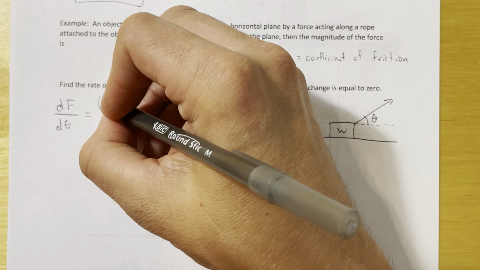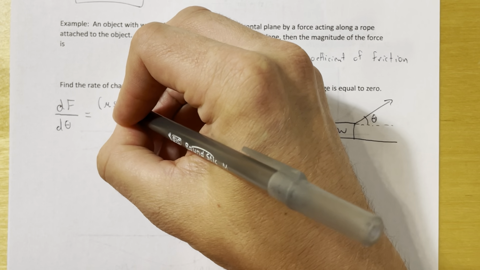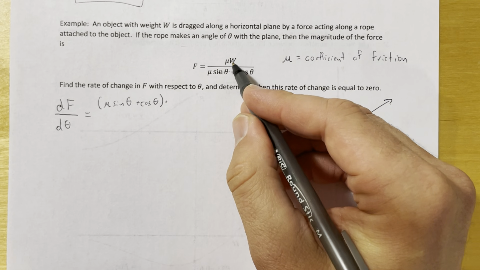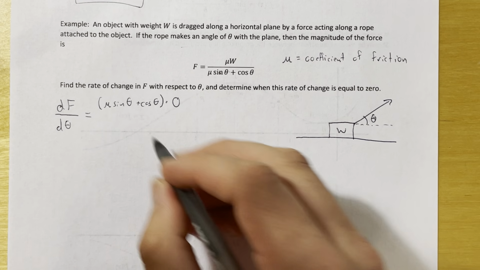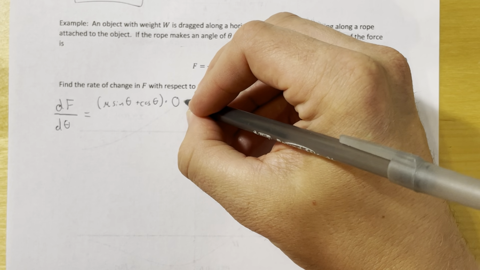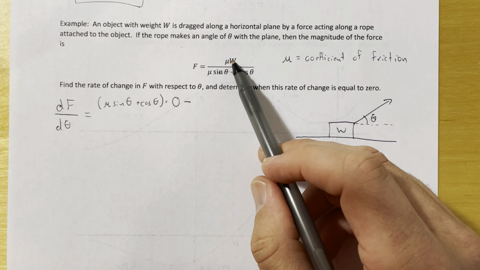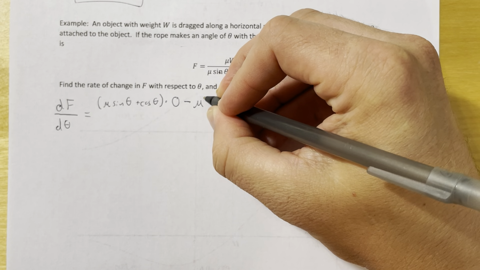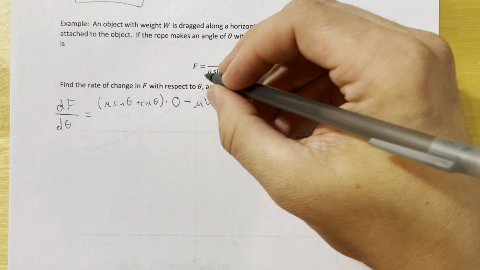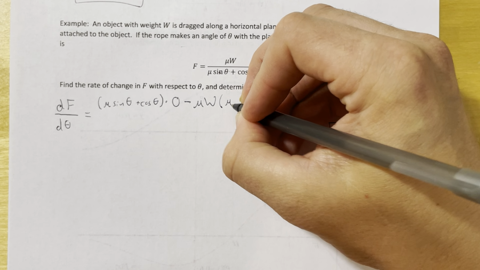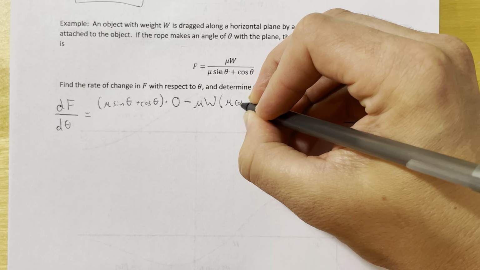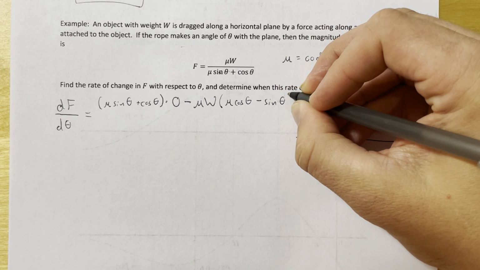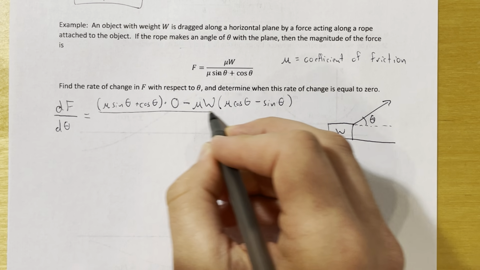So I would end up with this, mu times sine of theta plus cosine of theta, times the derivative of this constant, which is 0. That whole thing is going to go away. Minus the numerator times the derivative of my denominator. Mu w times the derivative of this, which would be mu, it's a constant, derivative of sine is cosine of theta. Derivative of cosine is minus sine of theta, all over that numerator squared.